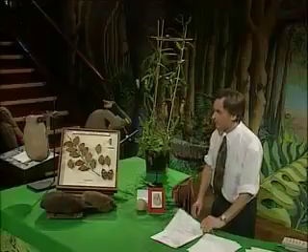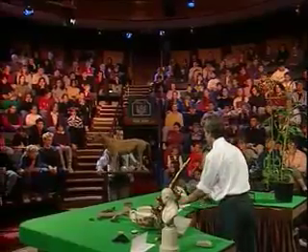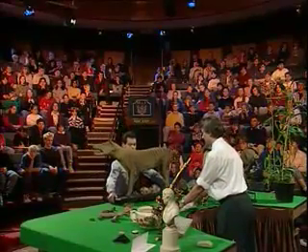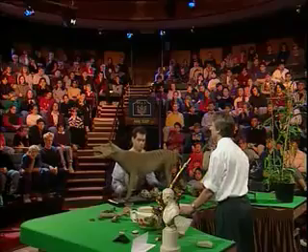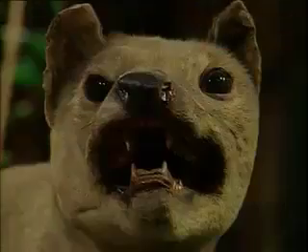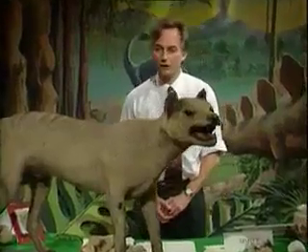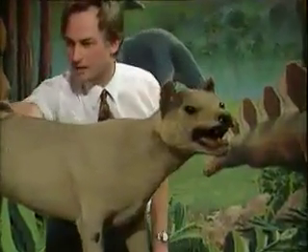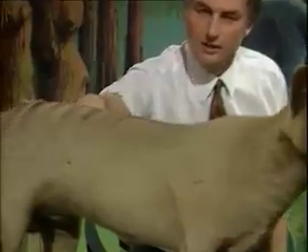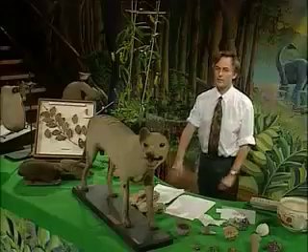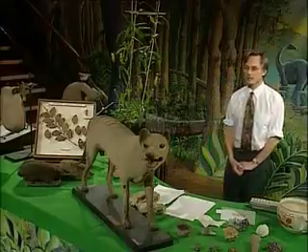An even better example of convergent evolution is the so-called marsupial wolf. Now, if you saw that going along on a lead down the street, you would think it was a dog. A slightly odd sort of dog, perhaps. There aren't many dogs that have quite that structure at the tail end. But you would think that that would not really be out of place at Crufts.